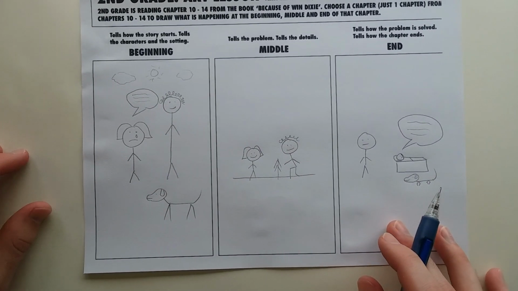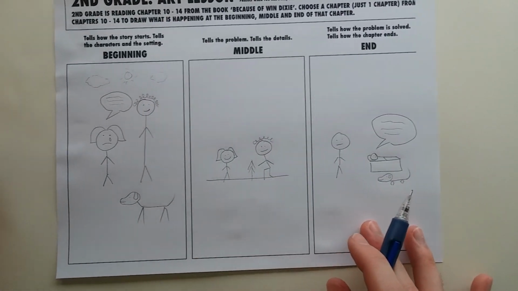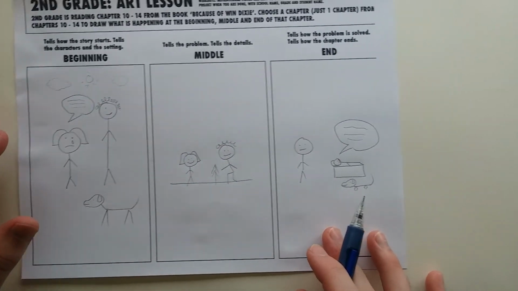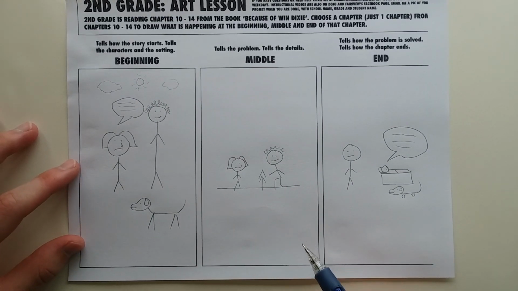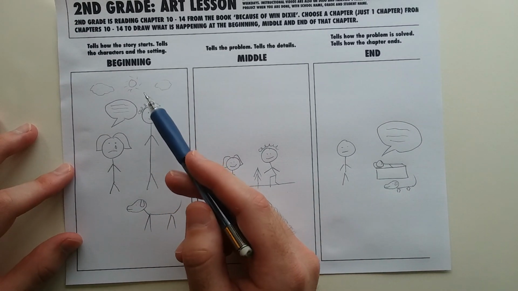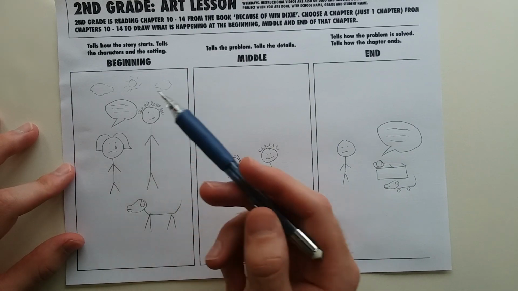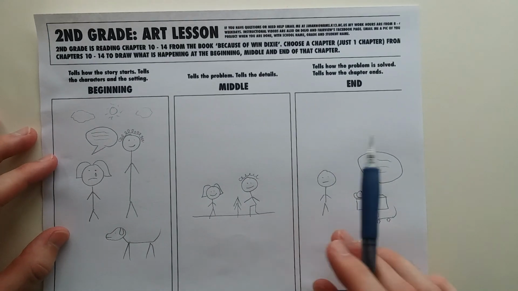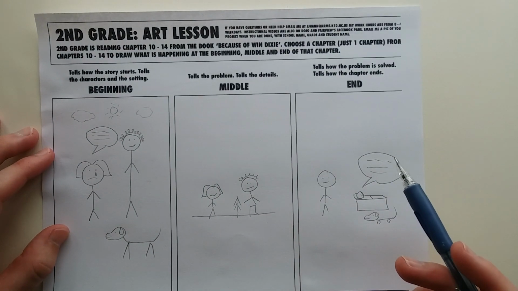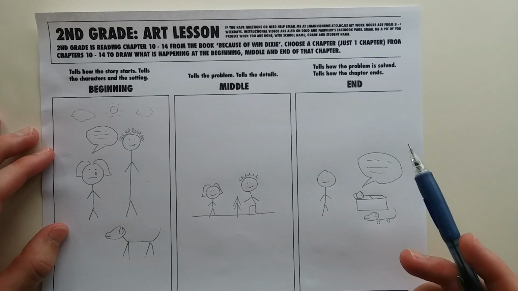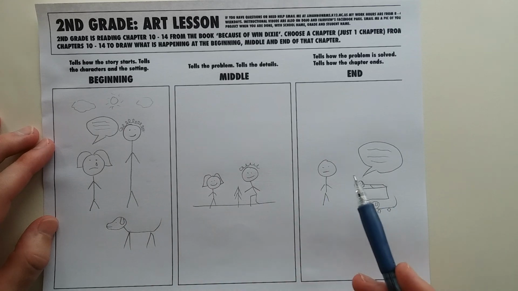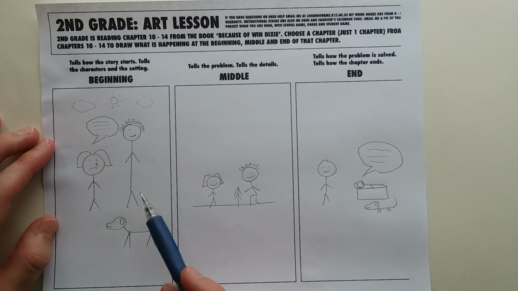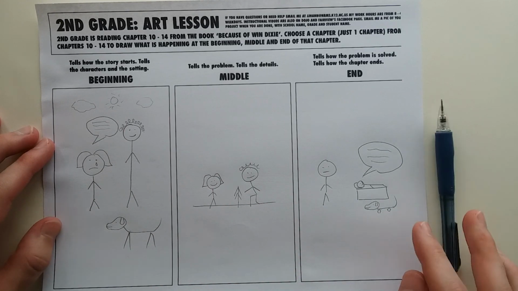So I kept these really simple. You can make it simple. You could make it super detailed. You could spend a lot of time on it and then color it. It's up to you. But the point of this lesson is for you to illustrate or draw the beginning, the middle, and the end of one of those chapters, chapter 10, 11, 12, 13, or 14 from Because of Winn-Dixie. That's it. And I did chapter 10. You don't have to do chapter 10. This was just an example for you all to watch. Okay, thank you.